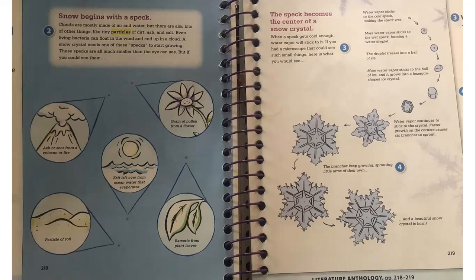Okay, so look here. Water vapor sticks to the cold speck, making the speck wet. More water vapor sticks to the wet speck, forming a water droplet. The droplet freezes into a ball of ice. More water vapor sticks to the ball of ice, and it grows into a hexagon-shaped ice crystal. Look at the process, guys.